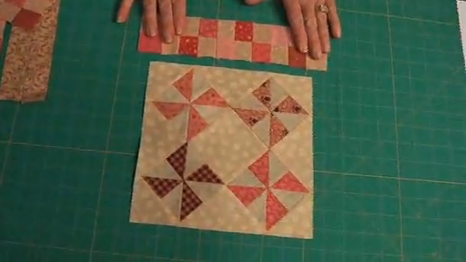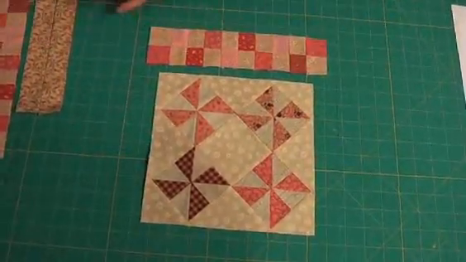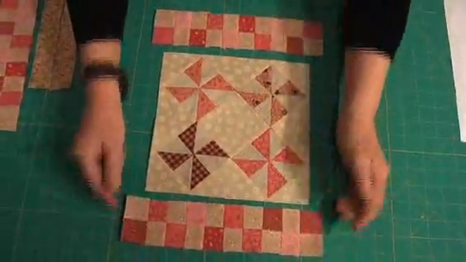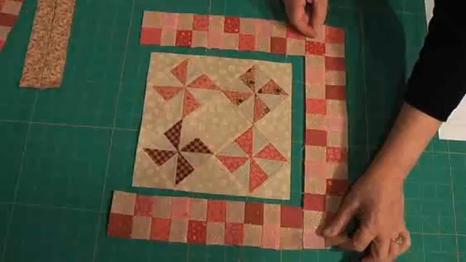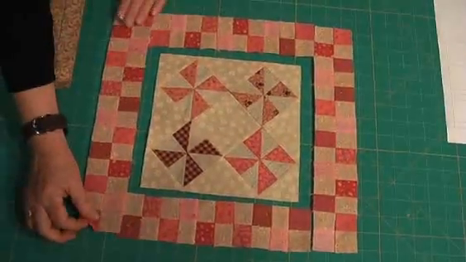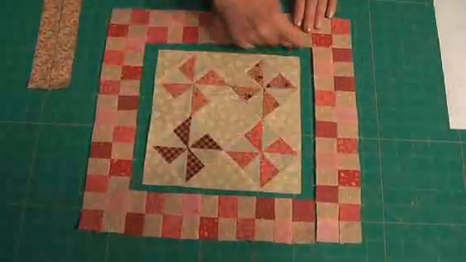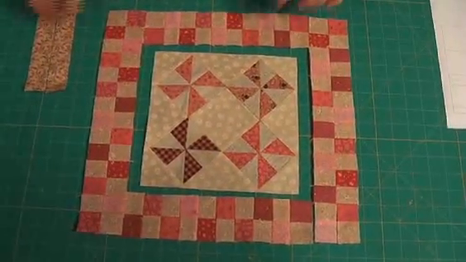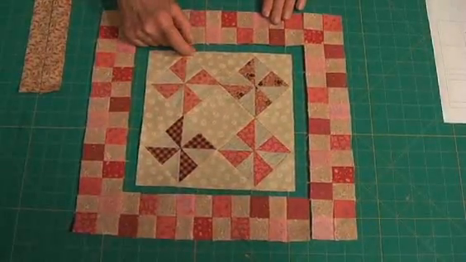Well, I know that I'm going to have a gap on both sides that I have to fill in. I've made 2 short borders and 2 long ones. And the first thing I need to decide is how big do I need to make the floaters? That is, those little strips that go in there. How wide do I have to make them?